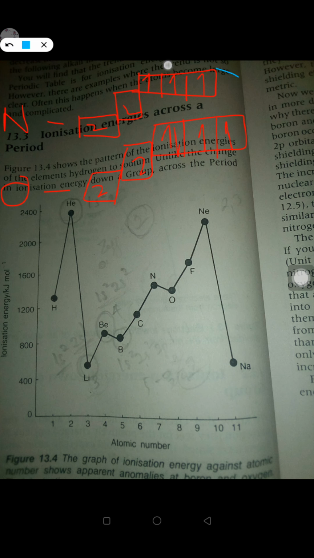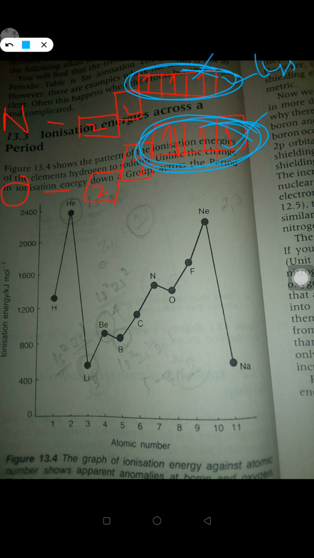Let's start with this. The repulsion in this one and the repulsion in this one, which one do you think will be greater? Common sense. There are 3 persons pushing each other here. There are 4 persons pushing each other here. There will be more trouble here than here. So I expect that there is less electron repulsion here, and there is more electron repulsion here.